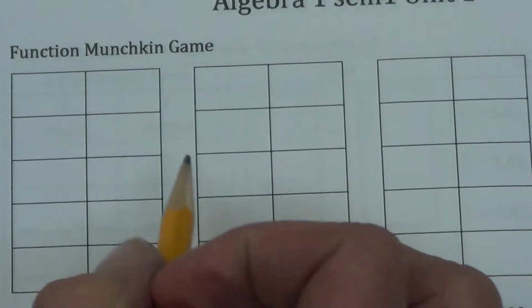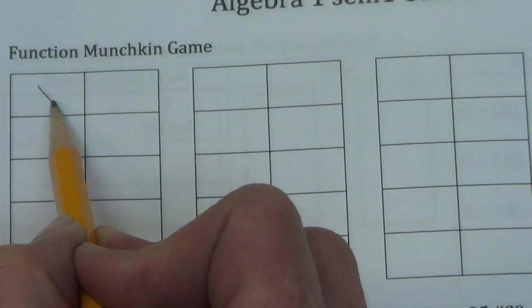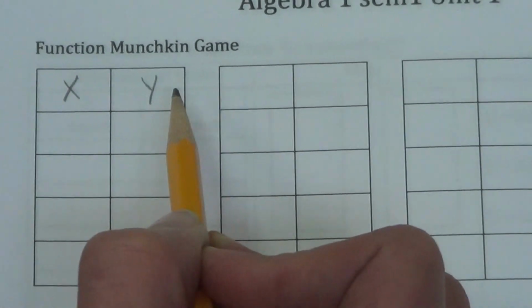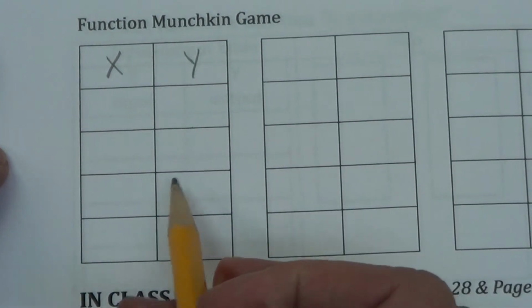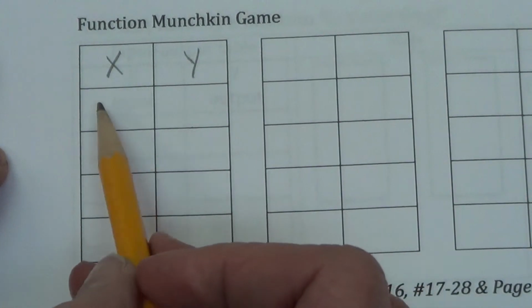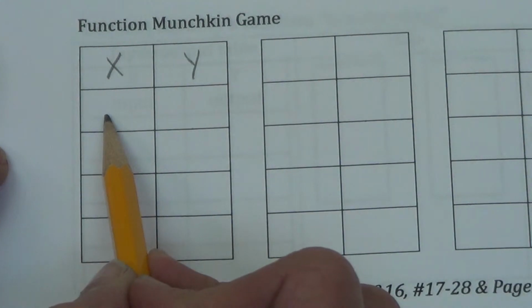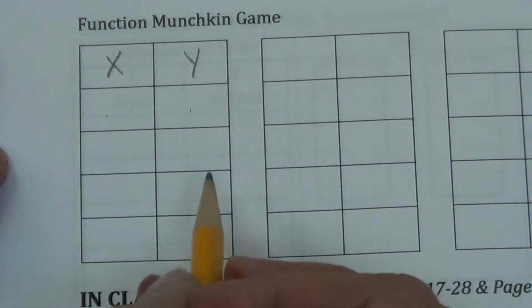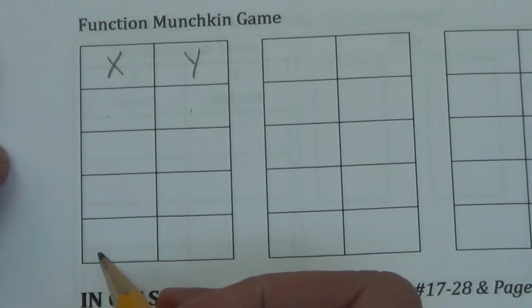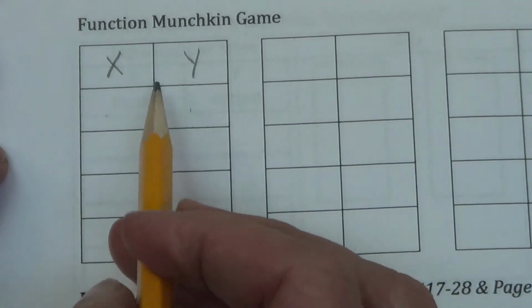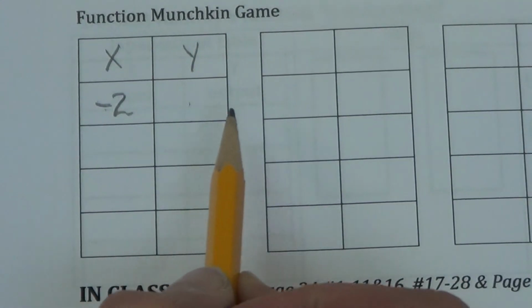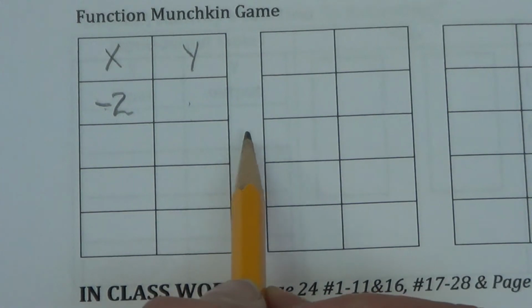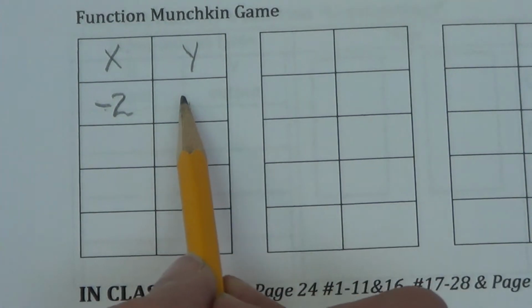Okay, function munchkin game. I want to explain. What happens is we play this as x, y, x being our input, y being the output. In class, you will call out a number. It can be any number. And I will give you a number and you try to figure out what I'm doing to the number. So I'll just pretend that we're playing now. Someone called out a -2. I am going to do either add, subtract, multiply, or divide, or a couple different things to it, and give you an answer.